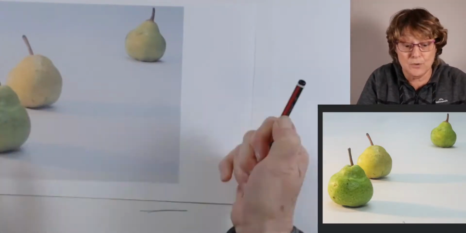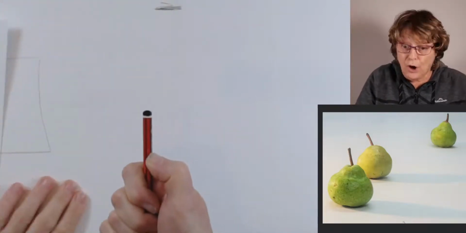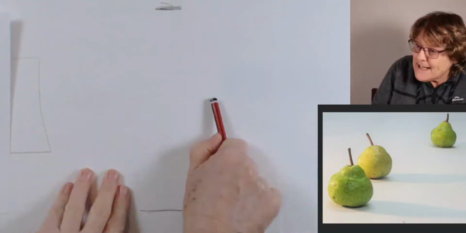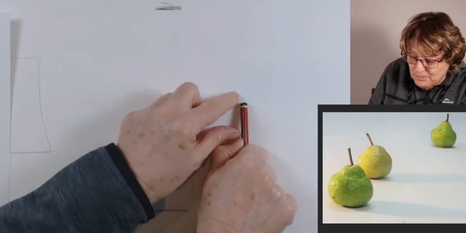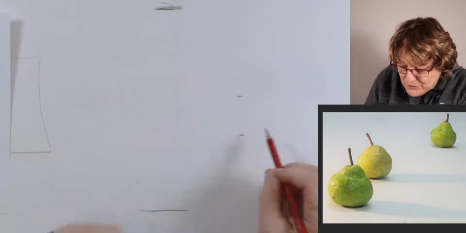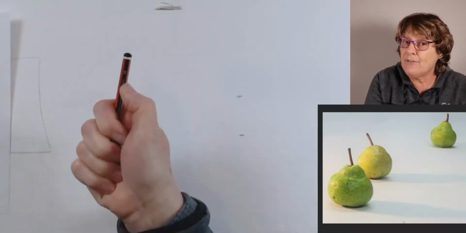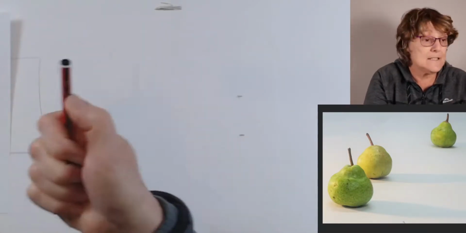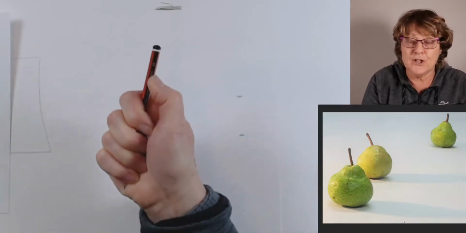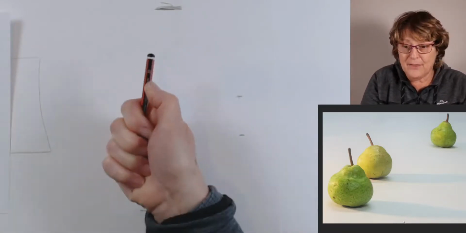That doesn't help you at all. You are not going to put that tiny bit of pencil on your page and go, I'm going to draw a tiny pear like that. So just having that on your pencil is never useful. It is not information. Always it's about that compared to something else.